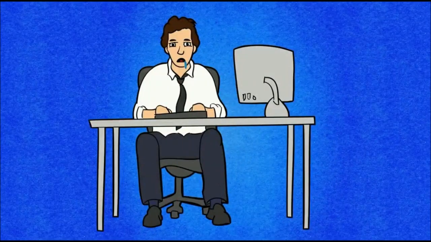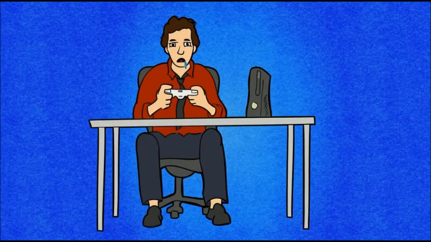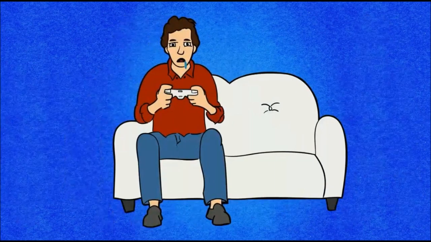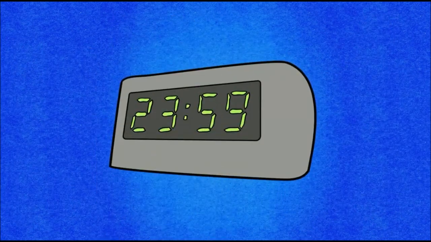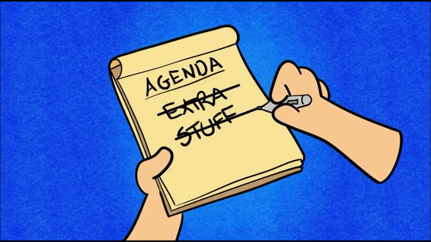Suppose you need to work, but you also want to play on your Xbox. You can go to work, or you can play video games, but you can't do both at the same time. Of course, you can do one after the other, but there's only 24 hours in a day. By doing one thing, you'll have to cut another thing from your schedule.